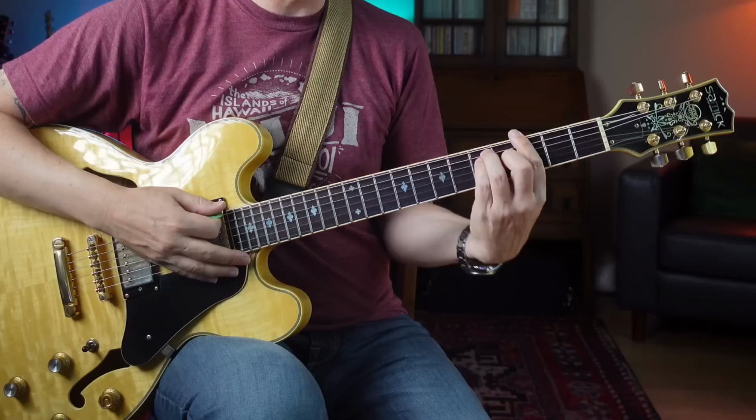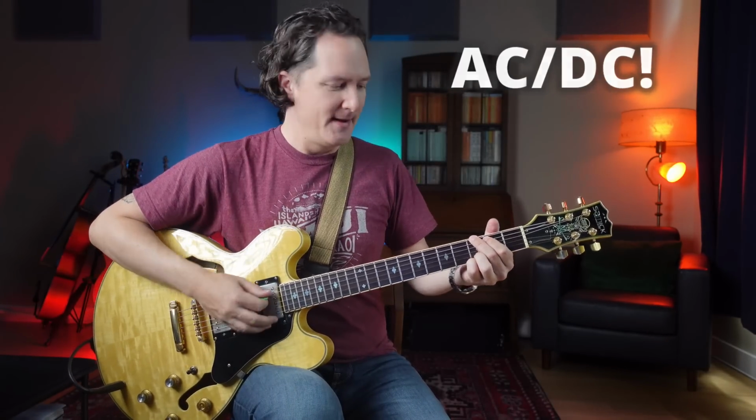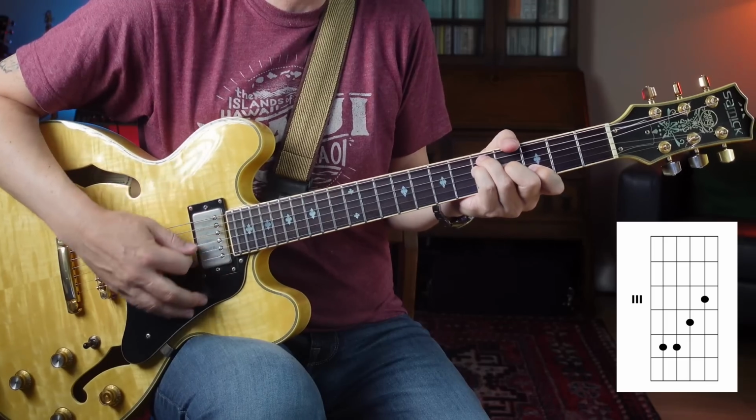Where's a nearby G? Maybe our obvious go-to might be this G bar chord, or even this G cowboy chord, and those are fine. Those could be cool. That could be very AC/DC-like. But there's also this guy here. We would go like this, we would go like this, we could play.